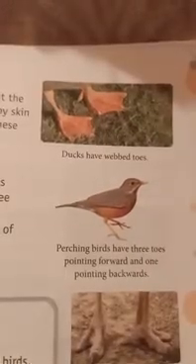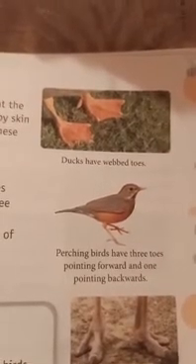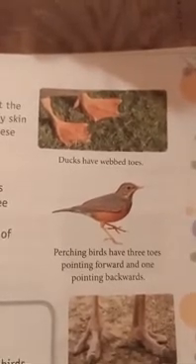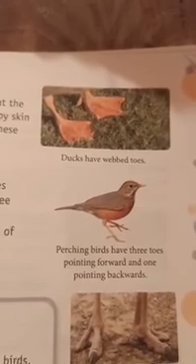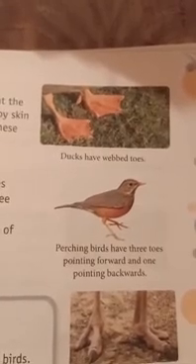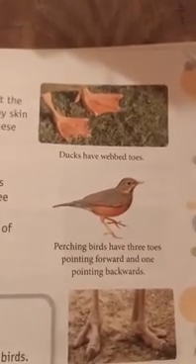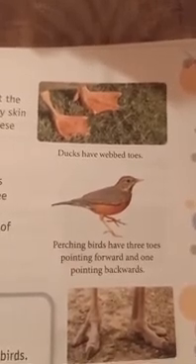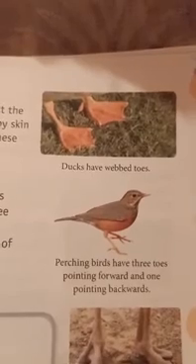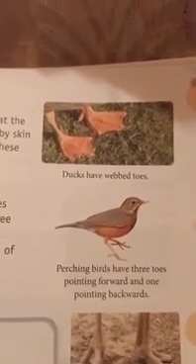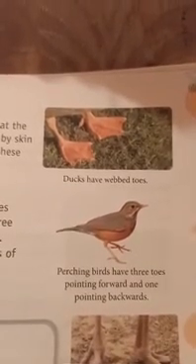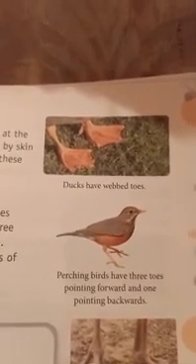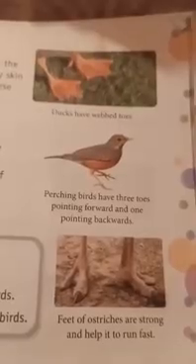And birds like robins, crows, sparrows, warblers, and thrushes are called perching birds because they have 3 toes pointing forward and 1 toe pointing backwards. So with the help of these feet, this type of birds can easily grasp or perch or hold on to branches or trees. And I told you about some flightless birds, right?